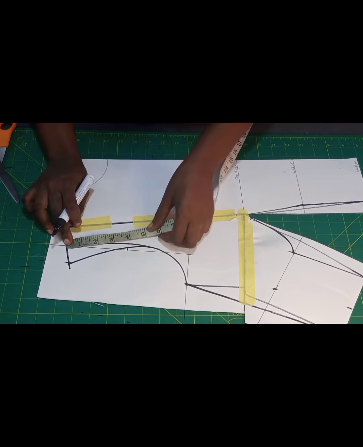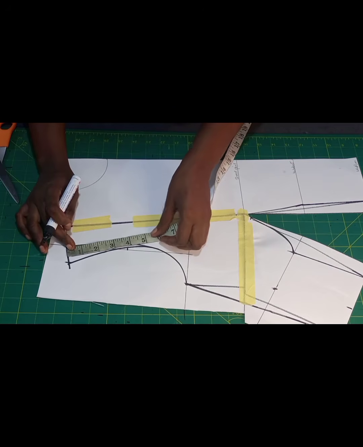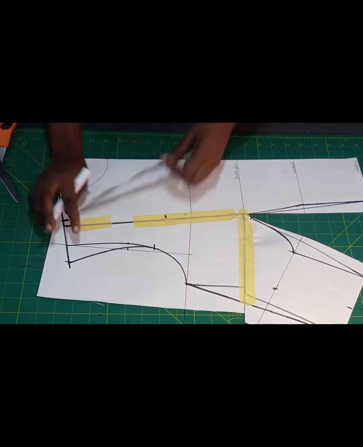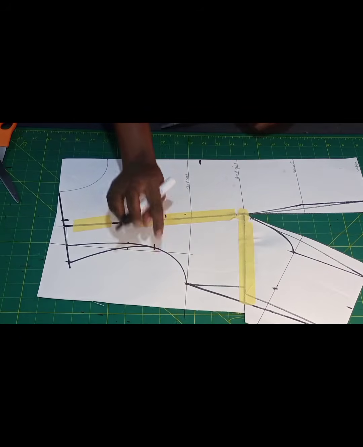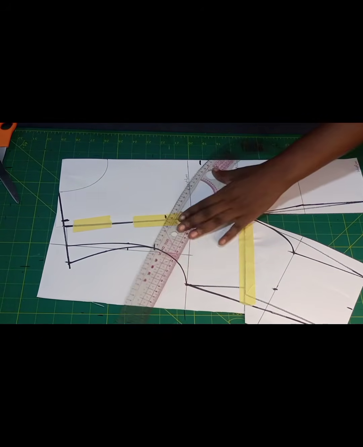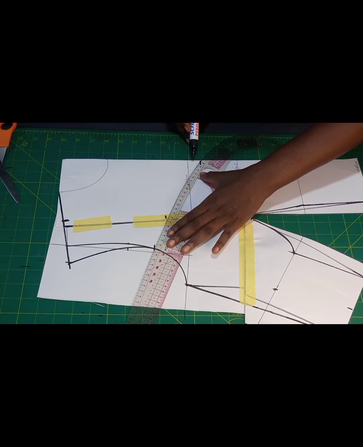Then from your shoulder, from this armhole here, you can come down by 5 inches or 5.5. Anything from 4.5, 5 inches or 5.5. Then you connect it like this. Take your curve ruler. You're going to curve it like this. We are getting our yoke for the front.